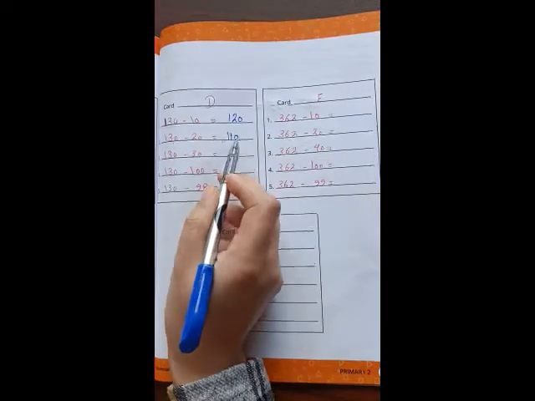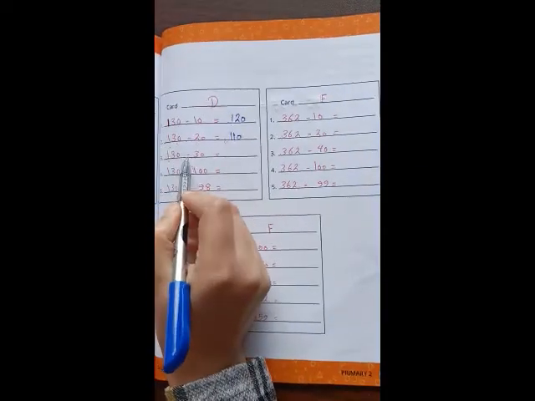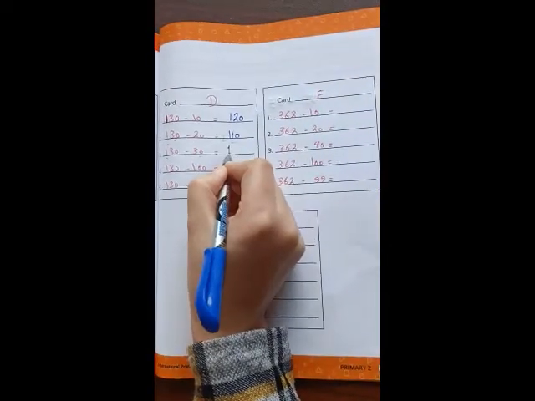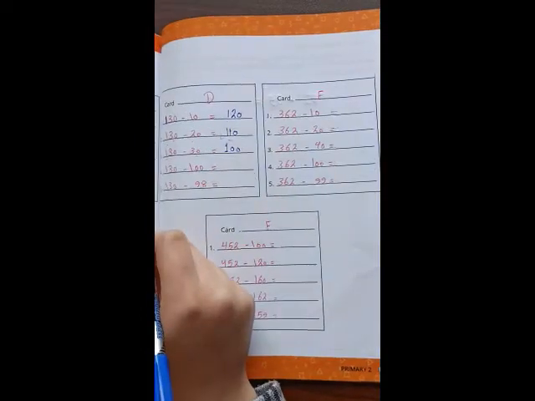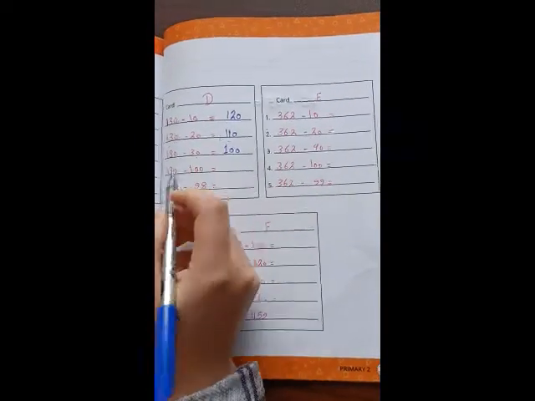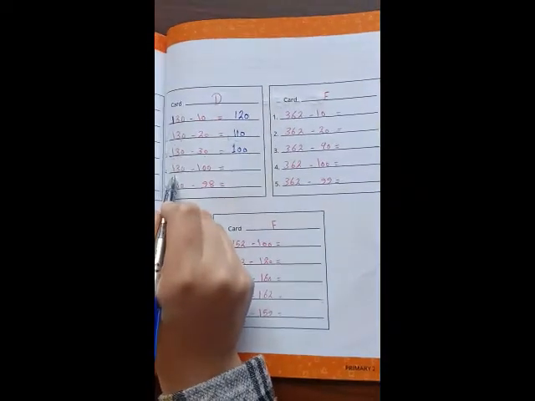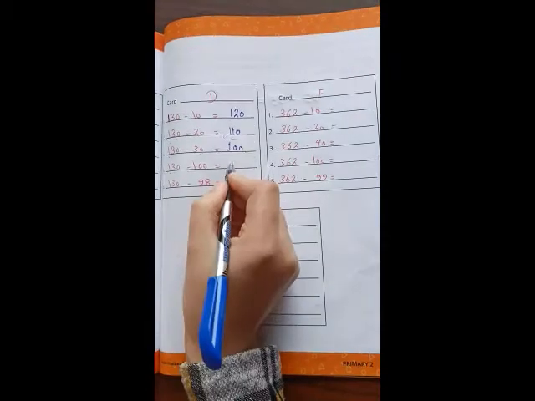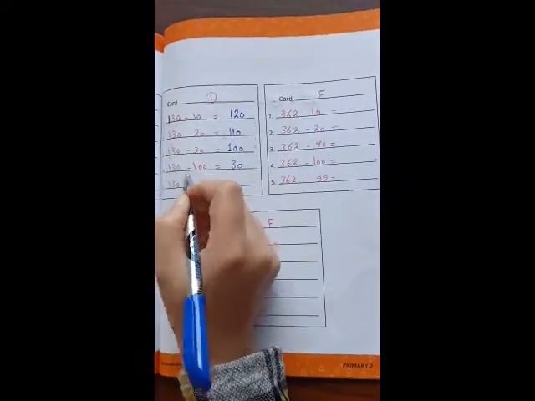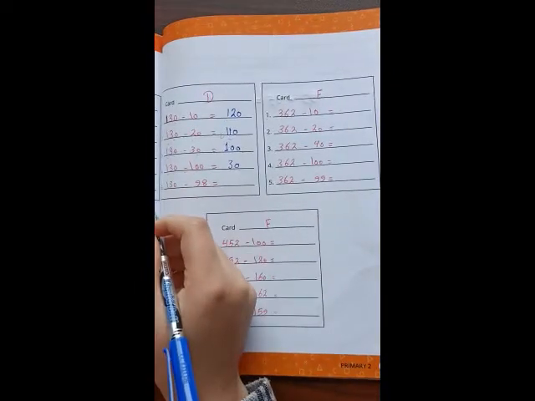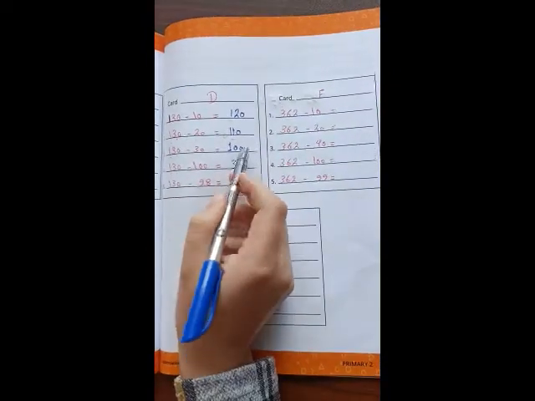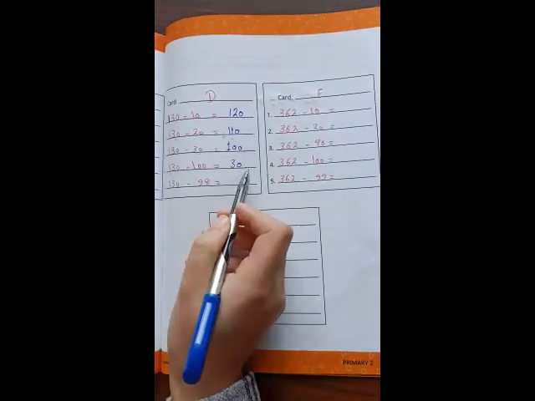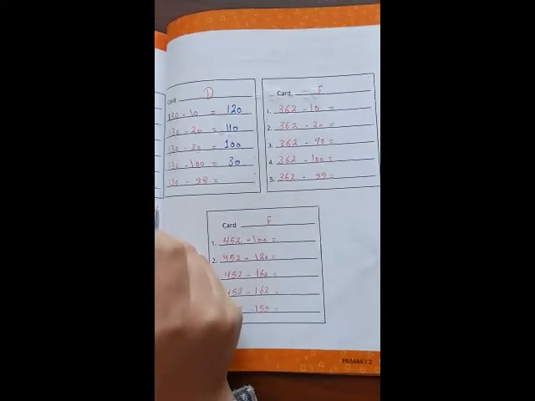I will use this answer, or this fact, to solve 130 minus 30. I will subtract from 110, so I now have 100. Okay. I will use this fact to solve 130 minus 100. It will be 30. Okay, why? Because 100 is more than 30 by 70, so my answer here will be 100 minus 70. It will be 30.